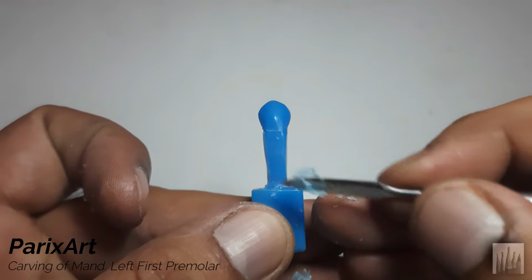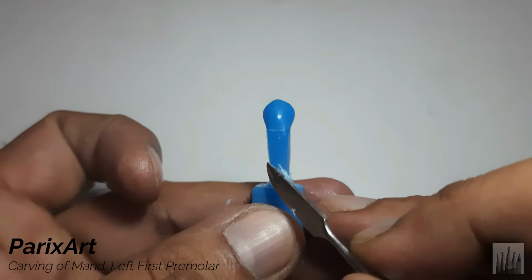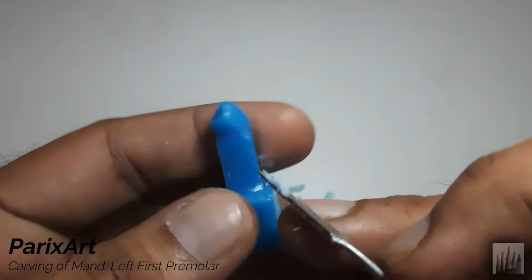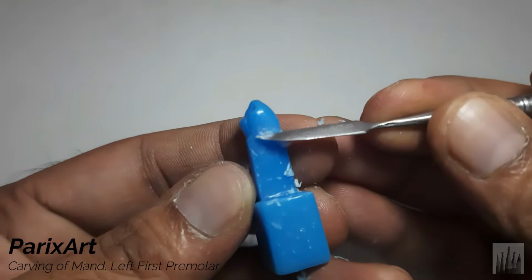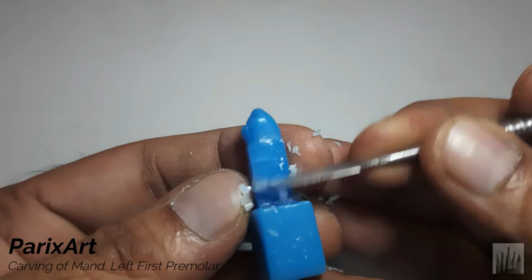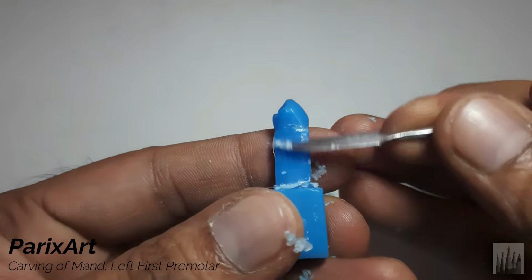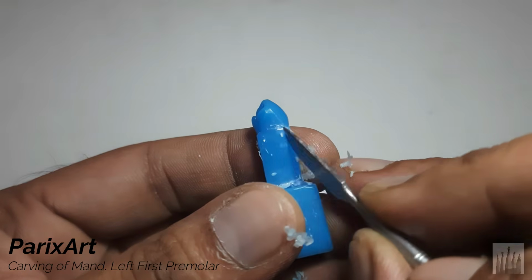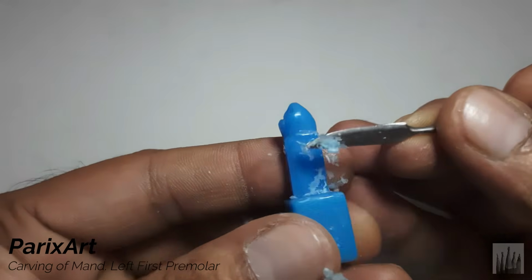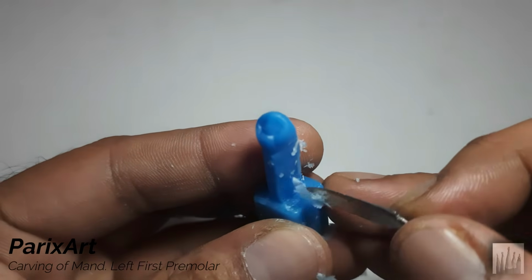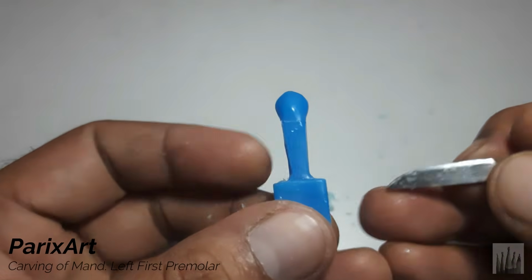Remember, we also need to develop the distal tilt. You can see here the bulge. We'll flatten the surface. See?